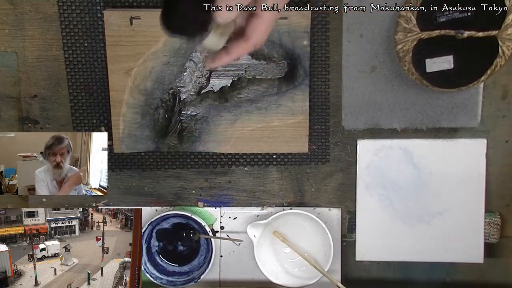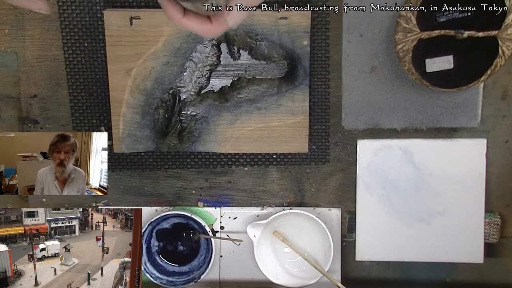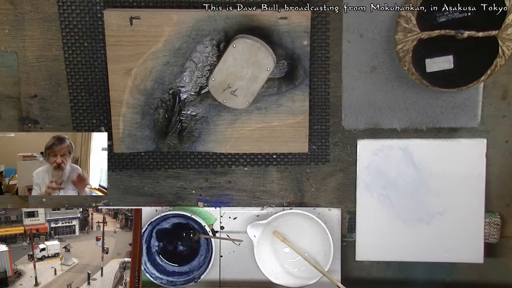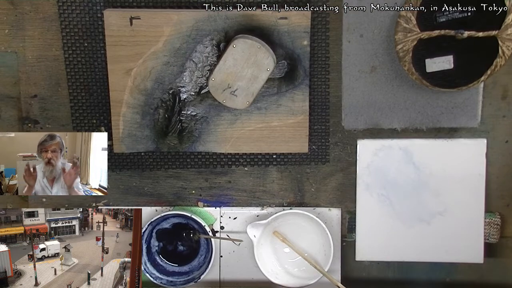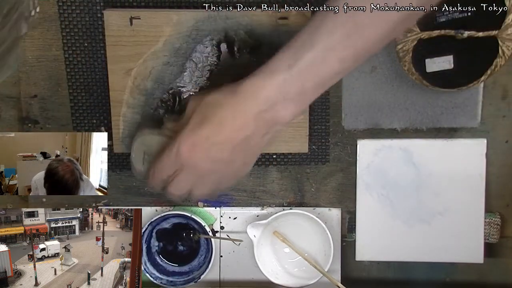The other thing about today's show and tell too is it's post-war stuff, and some of it is in multiple copies, which means I'm going to look through, pick the best ones for myself for the collection, and the rest is going to go into the Mokuhankan shop, the online shop.